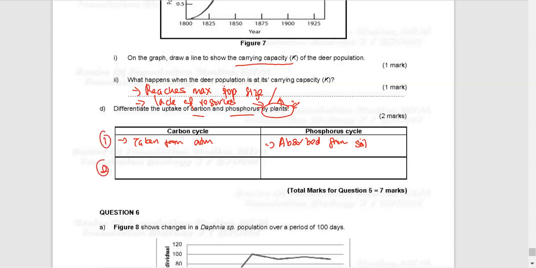The second difference is carbon dioxide gas will be used during photosynthesis, and carbon dioxide enters through the stomata.